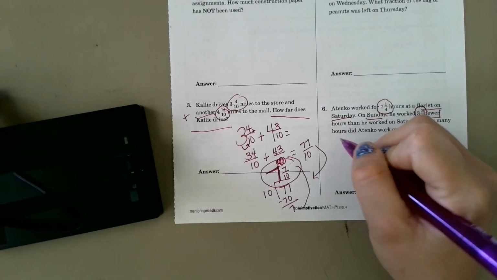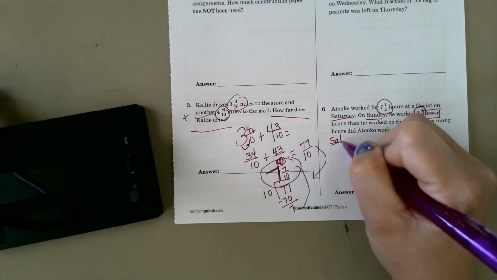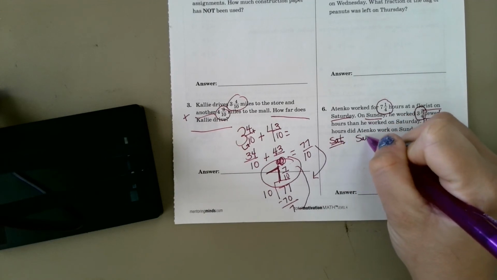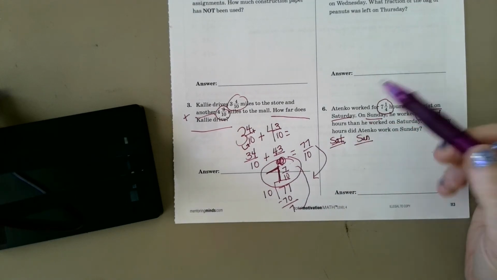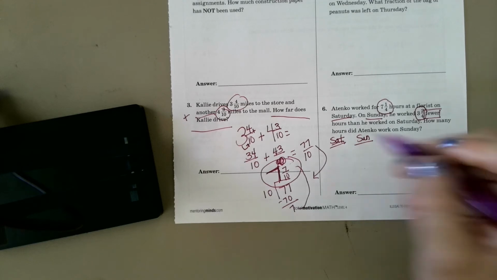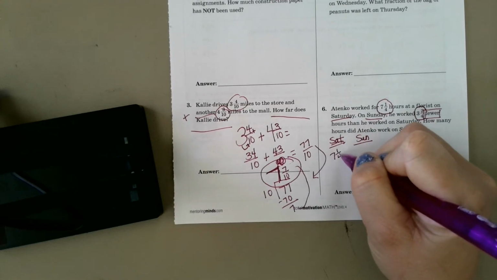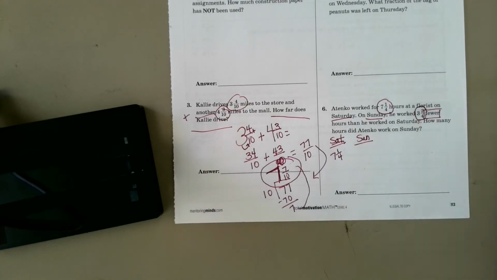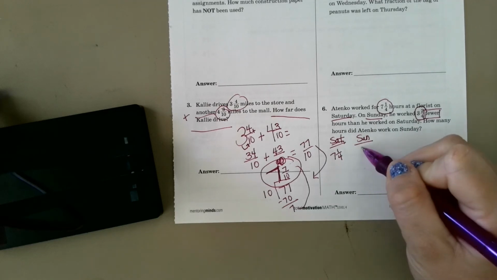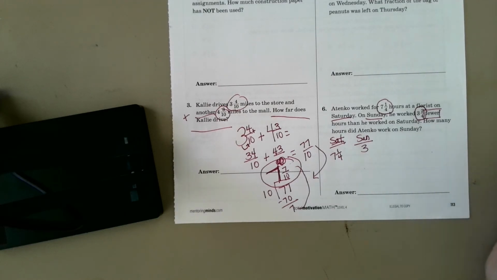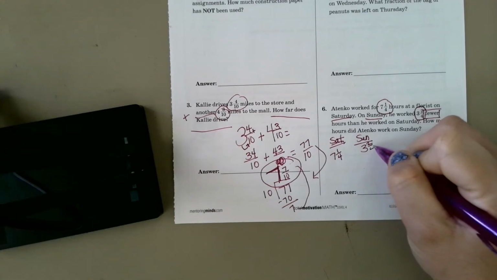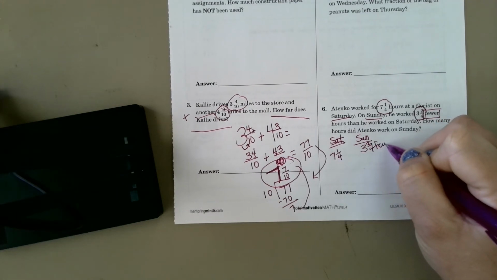I usually would set mine up by telling me what I know. I've got Saturday and I've got Sunday. Okay, on Saturday, he worked 7 1/4 hours. And on Sunday, he worked 3 2/4 fewer.